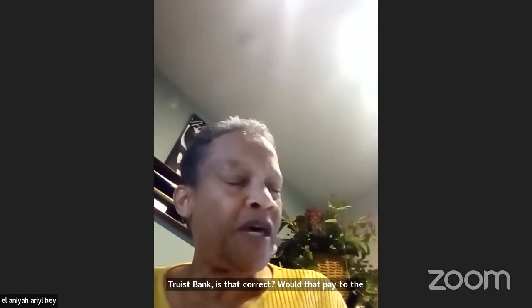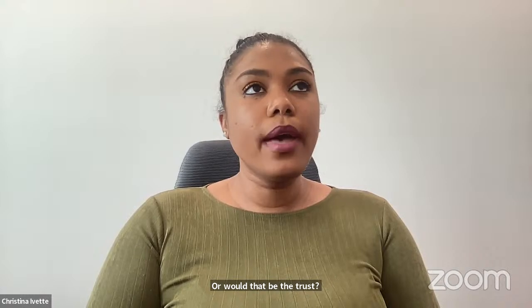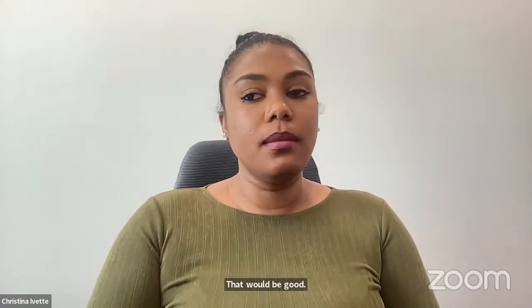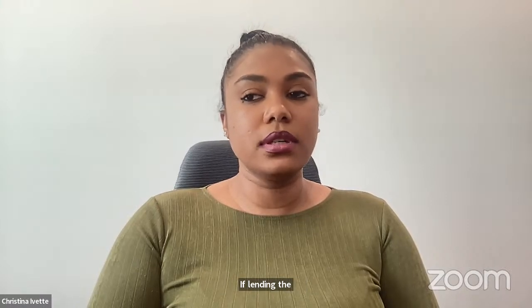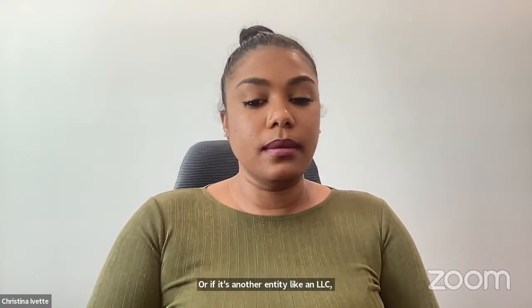Okay, and for instance, the promissory note says the borrower promises to pay to the order of Truist Bank. Is that correct? Would that pay to the order go to the bank, or would that be the trust? So the lender, whoever is providing the funds. So if Truist Bank is lending the funds, then you would do Truist Bank. If it's a person or another entity like an LLC, then you would do the entity name.